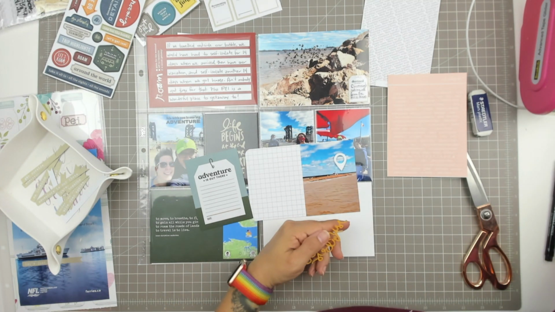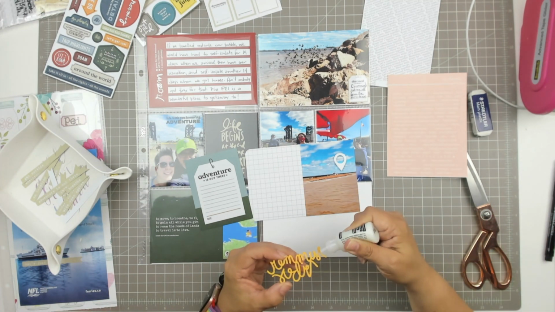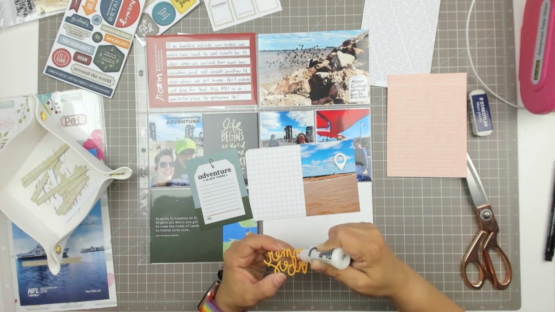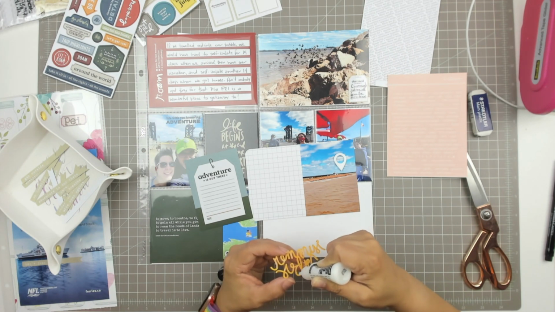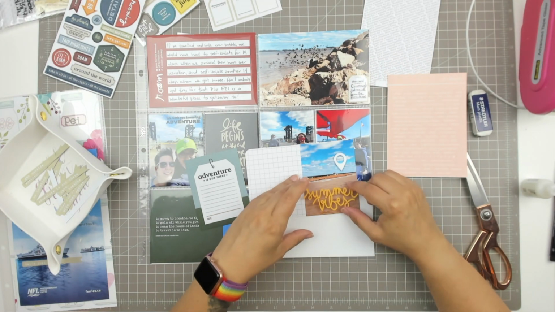That white geotag came in the kit, but this Summer Vibes, I'm pretty sure it's from Freckled Fawn from quite some time ago. This is multimedia matte that I'm using. I don't usually use that glue, but I'm using it here.